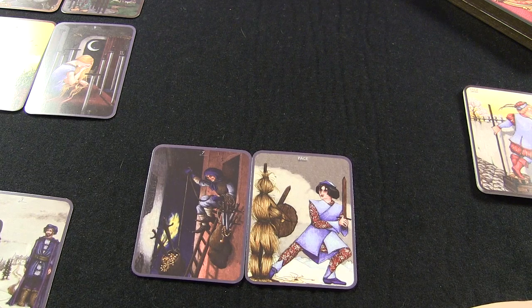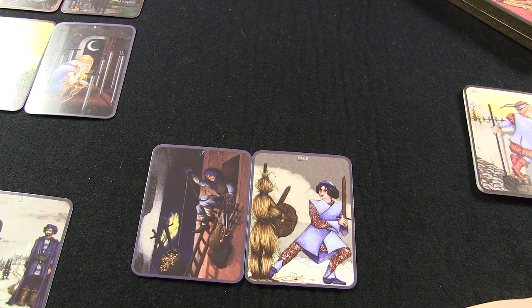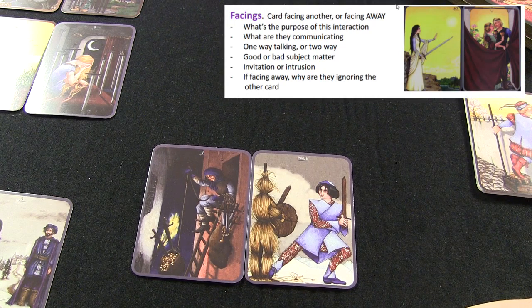So the basics of card interactions. There's a dozen or so, maybe 18, 20 different types of interactions, and we're going to review them all. So this is going to take several hours. Get comfortable, grab your deck, and let's review some interactions.